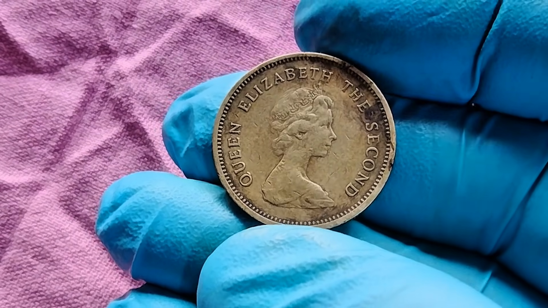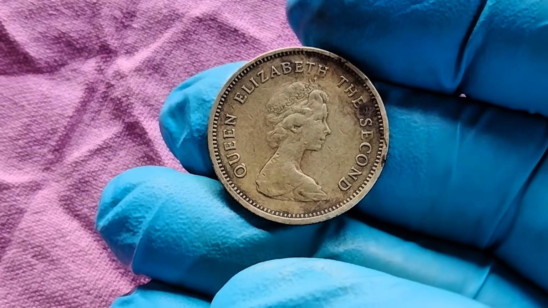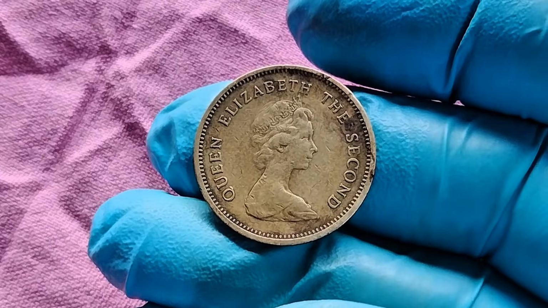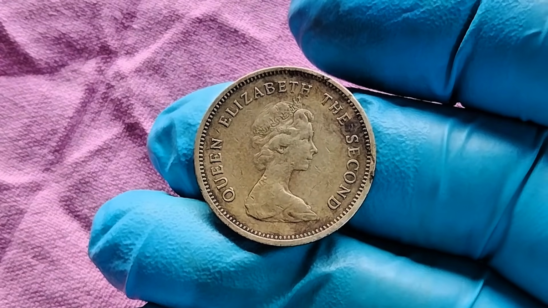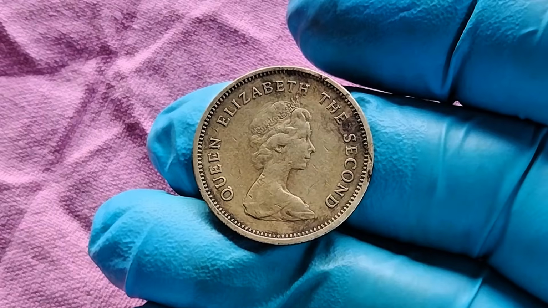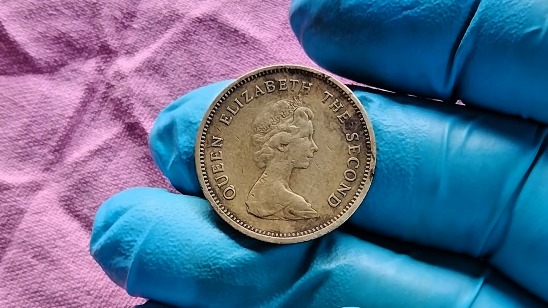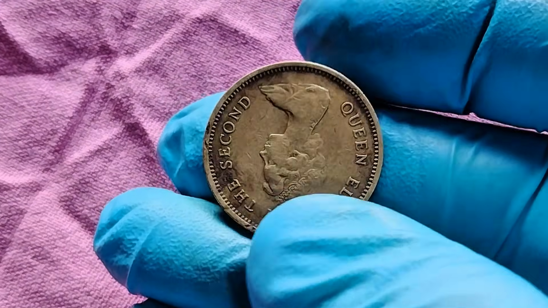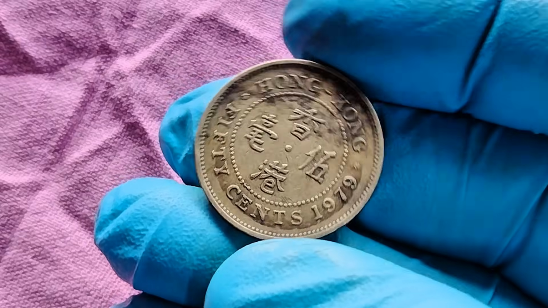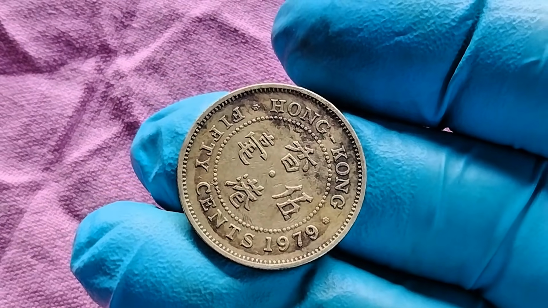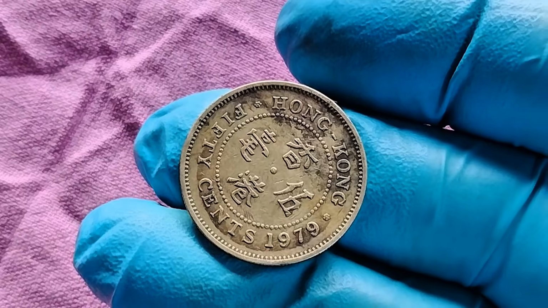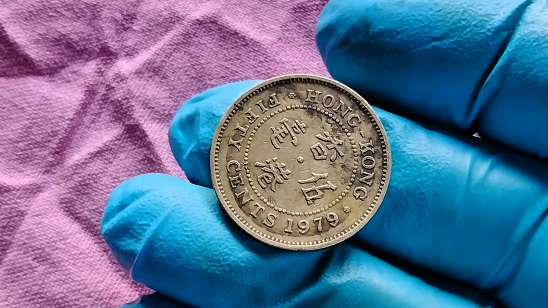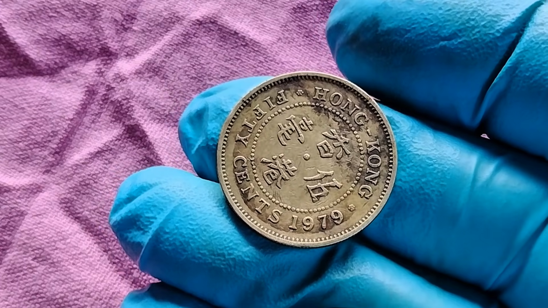In terms of technical specifications, the 1979 Hong Kong 50 cents coin is made from nickel brass, giving it a golden yellow color that distinguishes it from silver-colored coins. The coin typically weighs around 4 grams and has a diameter of approximately 22.5 millimeters. The edge of the coin is usually reeded, which means it has small grooves around the edge. This feature helps prevent counterfeiting and also makes the coin easier to grip. The coin was minted in large quantities to support Hong Kong's busy economy. So many examples still exist today in circulated condition.